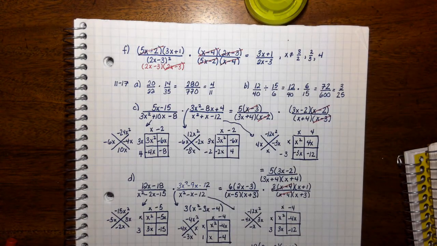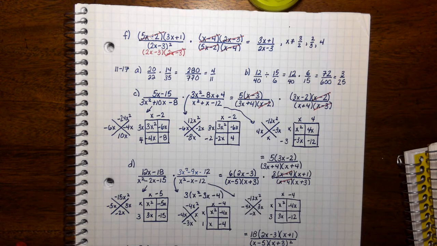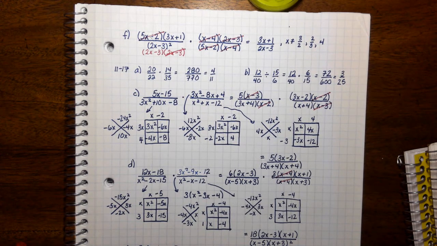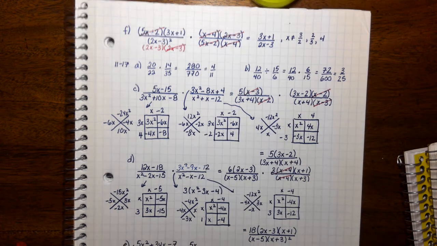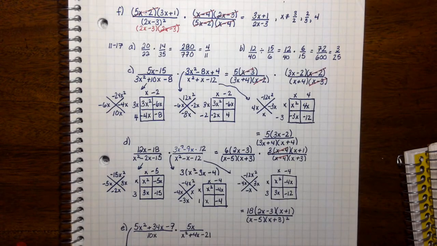So these two, which is great news, don't need to be diamond, box, factored, any of that. It's just 10x and 5x. We're just going to leave those the way they are. We only need to factor 2 problems on this one. Thank goodness. But I did want to do this one because I wanted to show you what happens with the 5x and the 10x. Okay, so 5x squared negative 7.